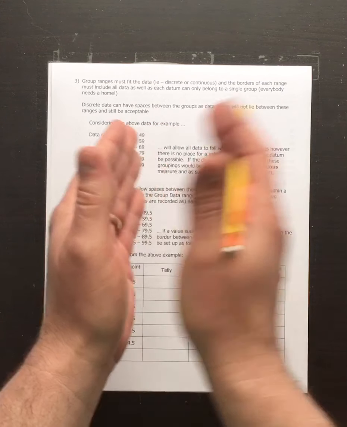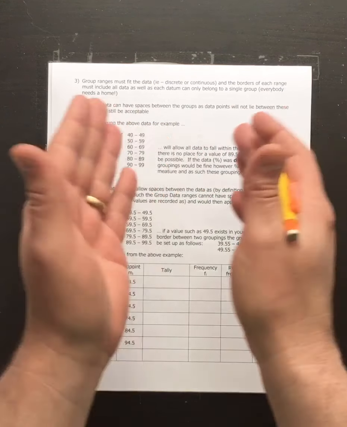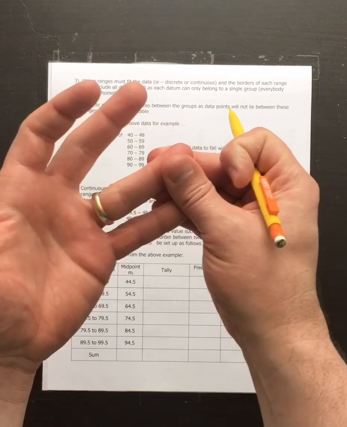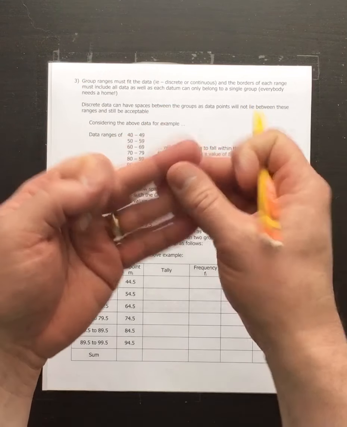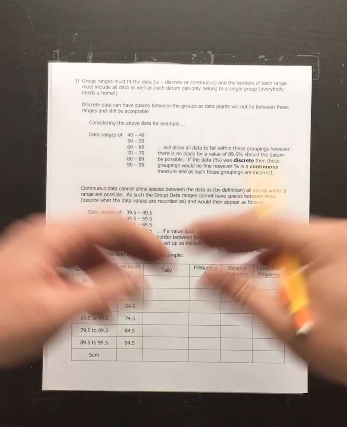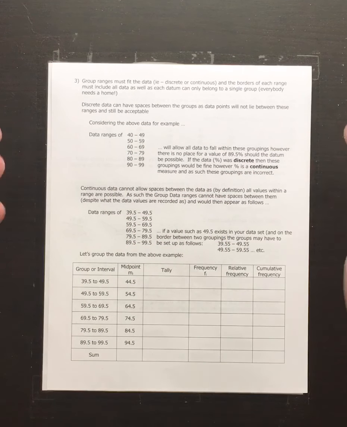Otherwise a frequency can happen twice, because let's say you did 20 to 30 and 30 to 40 and 40 to 50. The number 30 can fall in the 20 to 30 category, and the number 30 can fall between the 30 and the 40 category. That means one value is going to have a frequency of 2. You can't have that. So you have to make sure all of your data values fall upon a specific value.